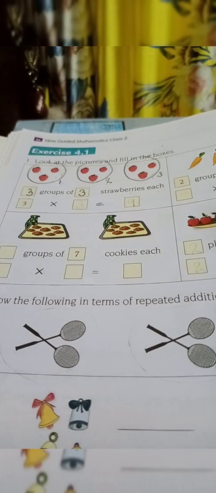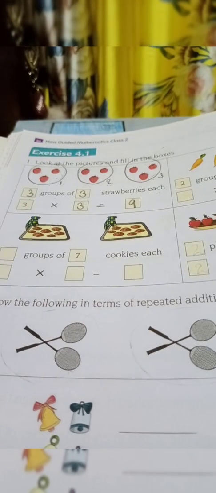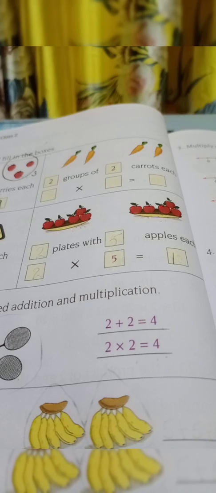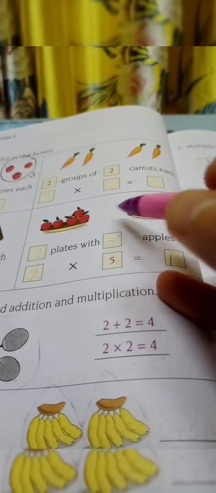So if we have to multiply it, we can multiply by saying 1, 2, 3 groups of 3 strawberries. So we get 3 1s are 3, 3 2s are 6, 3 3s are 9 as our answer. Let me quickly take you to another example.